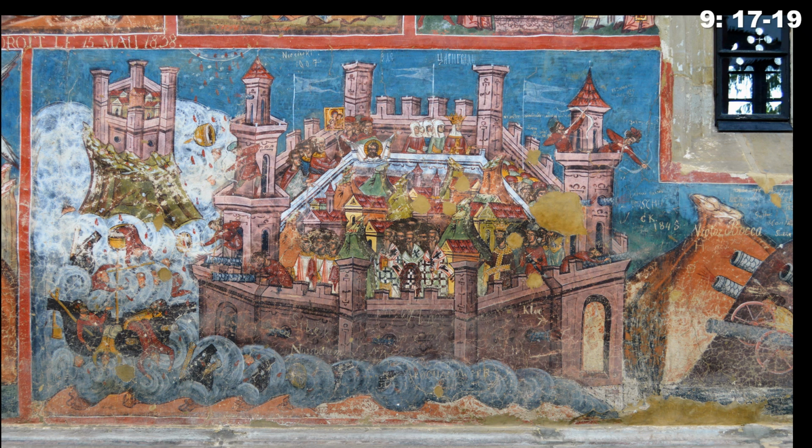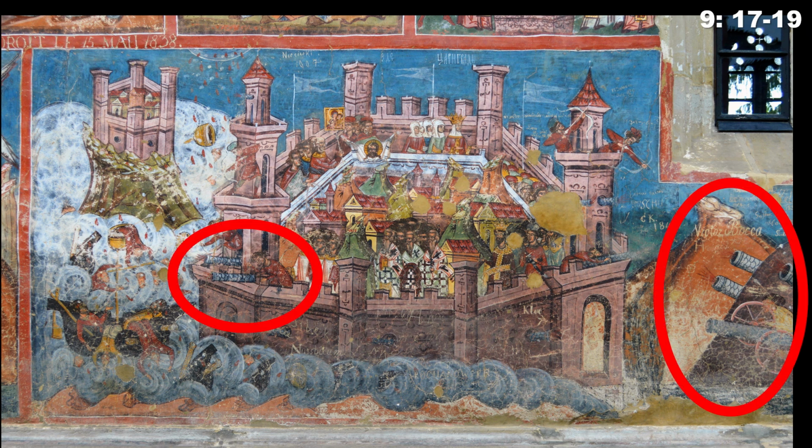This is an old wall mural painted on the side of the Moldovita monastery in Romania. It depicts some battle scenes from the fall of Constantinople in the year 1453. This mural was apparently painted in the 1500s. The circled areas show some cannons used in the battle on both sides of the battle.